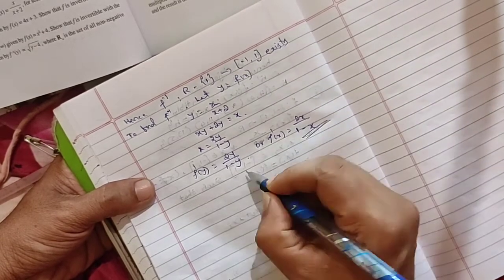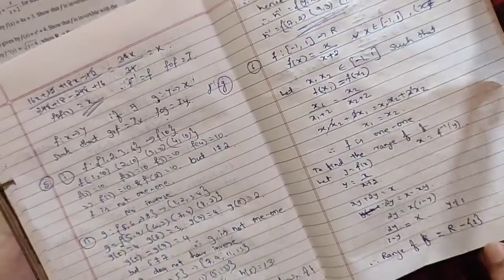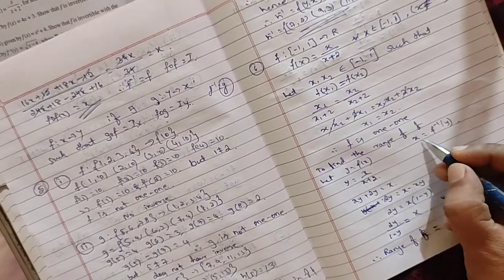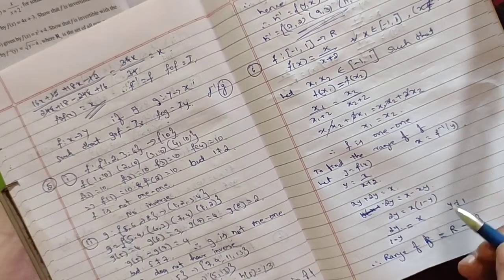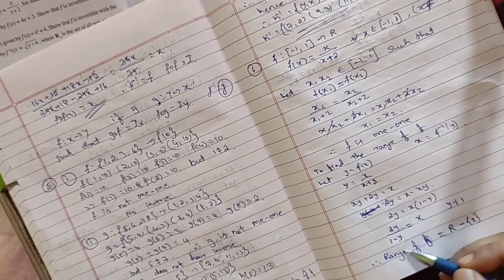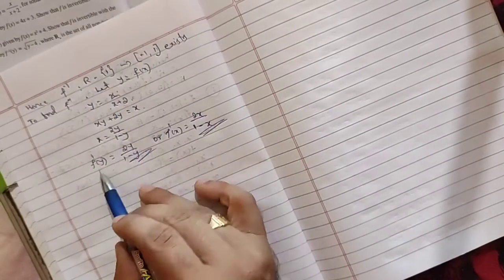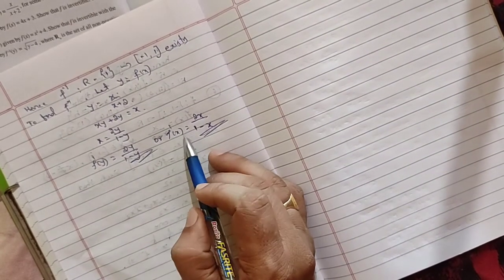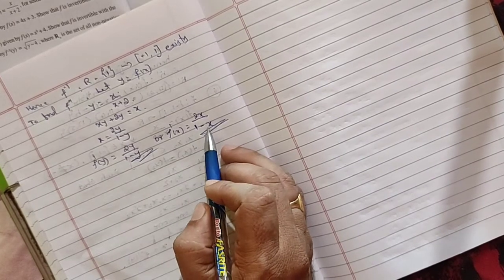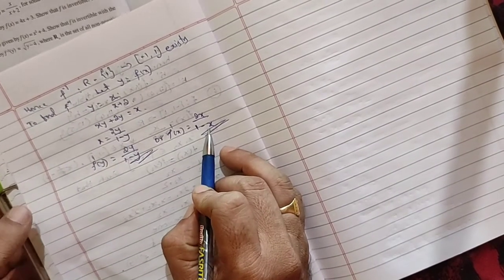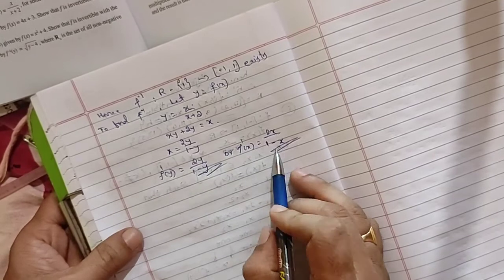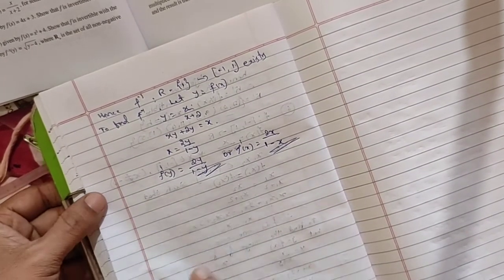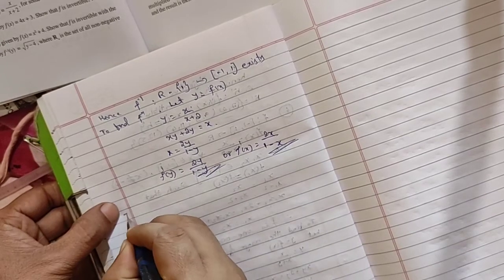This is our inverse. So here we got that x equals 2y divided by 1 minus y. Already I said x equals f inverse of y. What we are getting here for x is f inverse of y. So f inverse of y equals 2y divided by 1 minus y, or f inverse of x equals 2x divided by 1 minus x. This is the sixth problem solution.